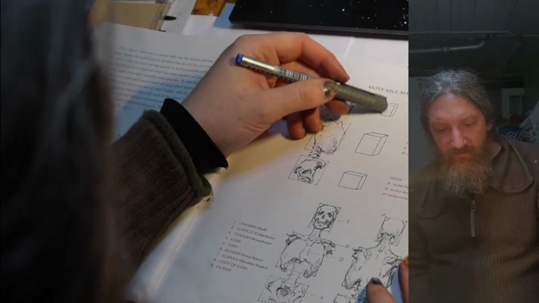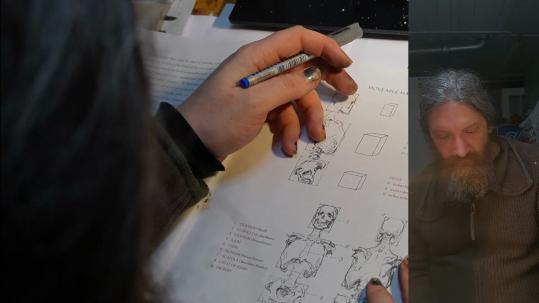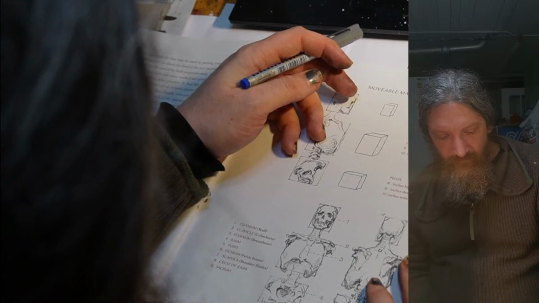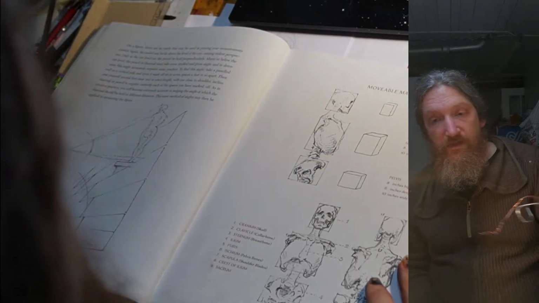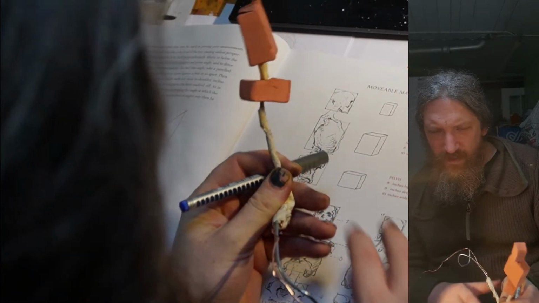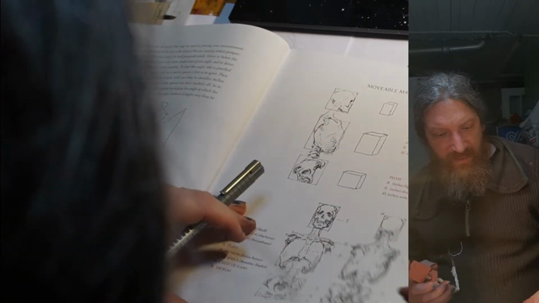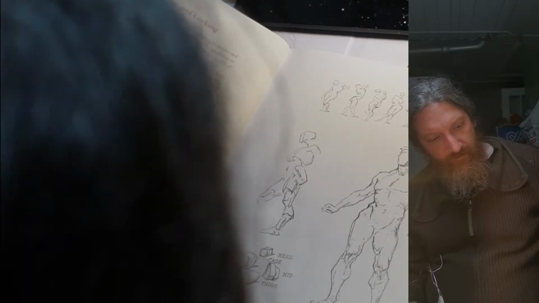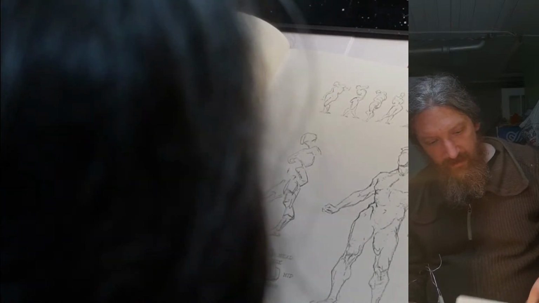Here are again the measurements if you're going to make one of these nice figures. Okay. And then next time we'll start with popping and locking. And then we'll get to draw a lot more, okay?